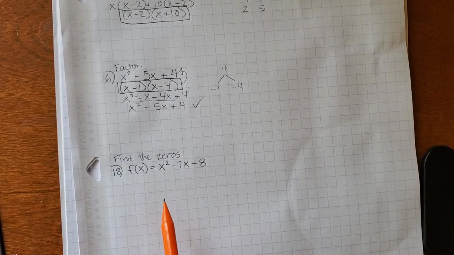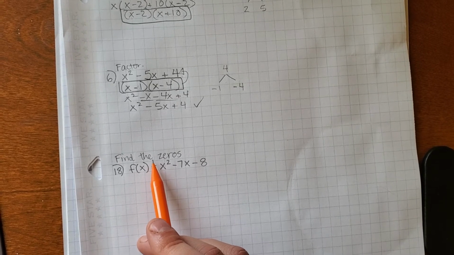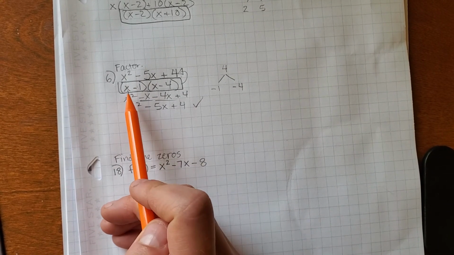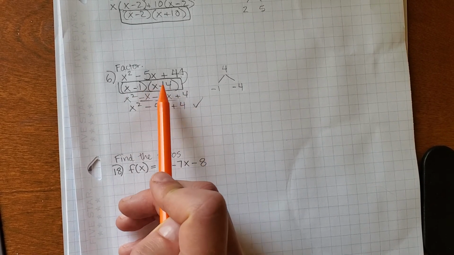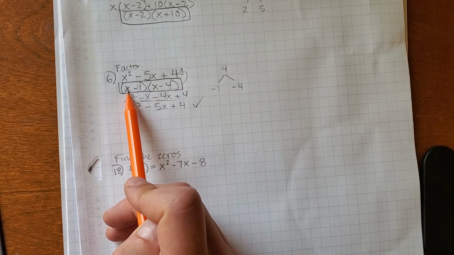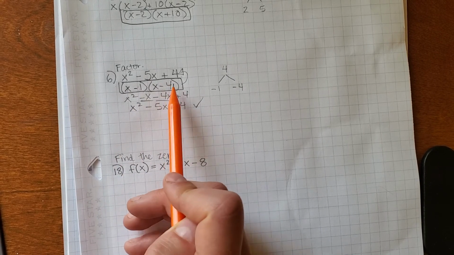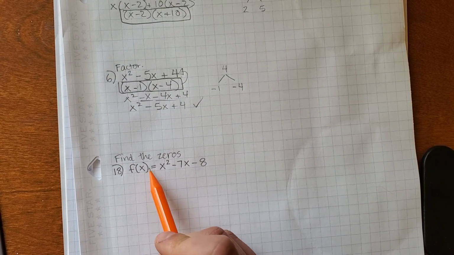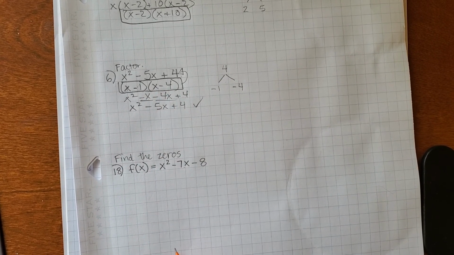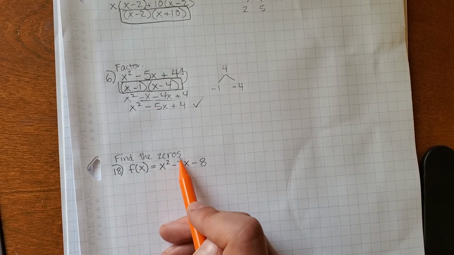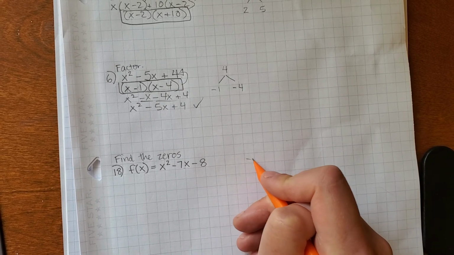Okay, so then for number 18, it says find the zeros. And if you remember back to lesson 3.3, I think, when you have factored form, the zeros are just going to be this number and this number. It's going to be whatever number you plug in for x to make this parentheses equal 0 and this parentheses equal 0. So to find the zeros of this quadratic, our first step is going to be to put it in factored form. So I need to find two numbers that multiply to -8 and add to -7.